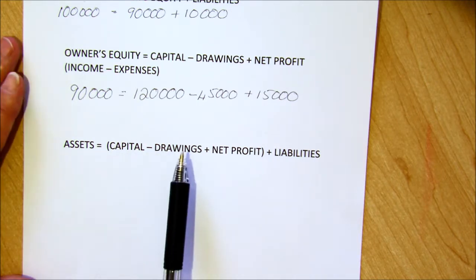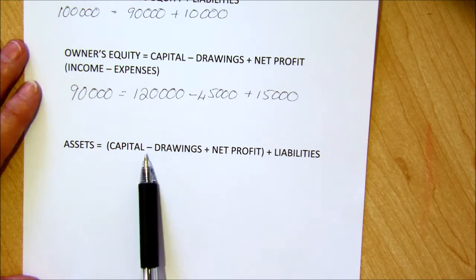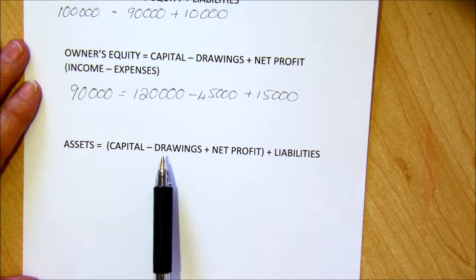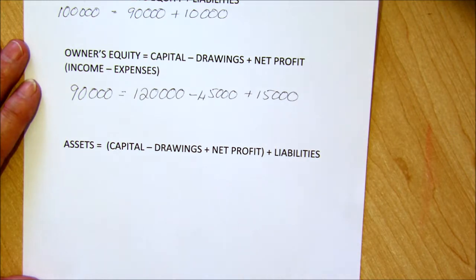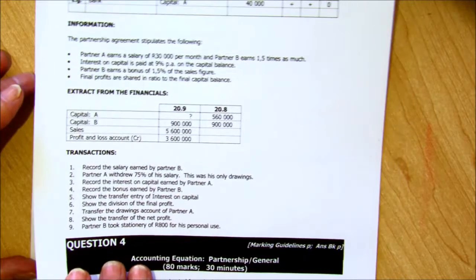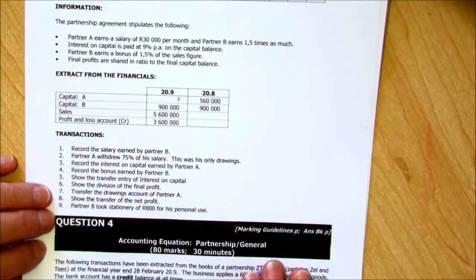Now, drawings and capital have been dealt with and there'll be no change. The difference is the current account, and the current account is also part of owner's equity. What's going to come about is largely the division of the profit. So let's take a look now.